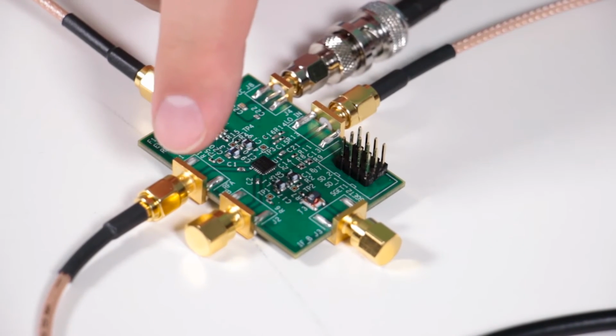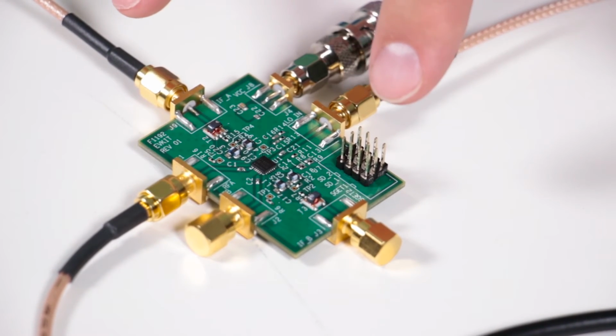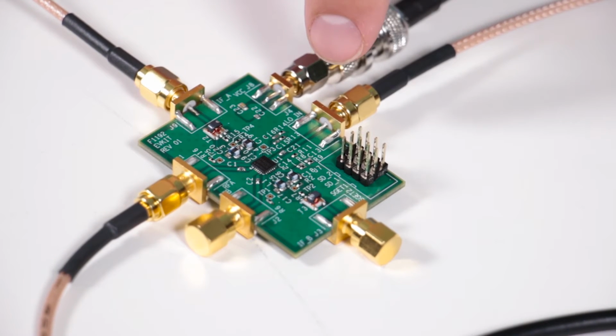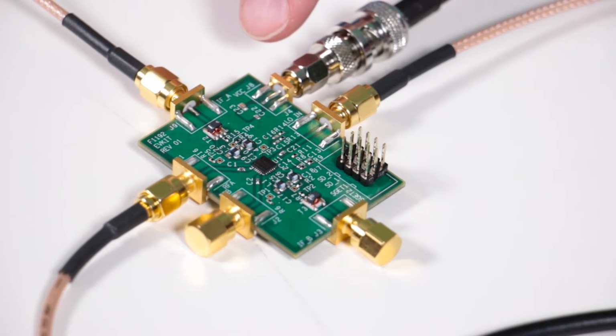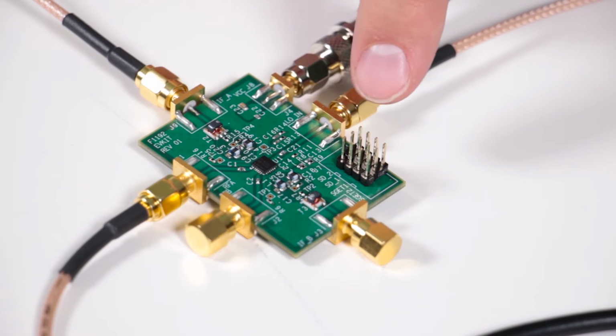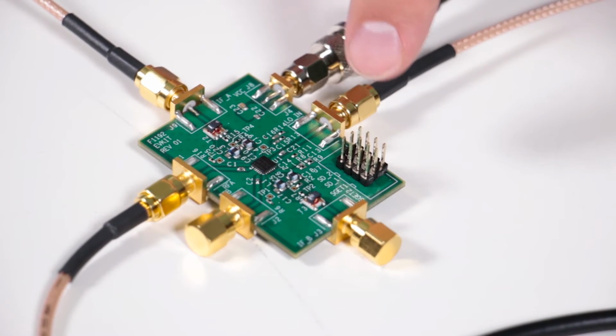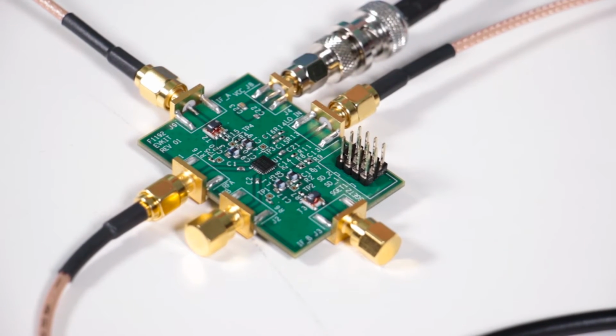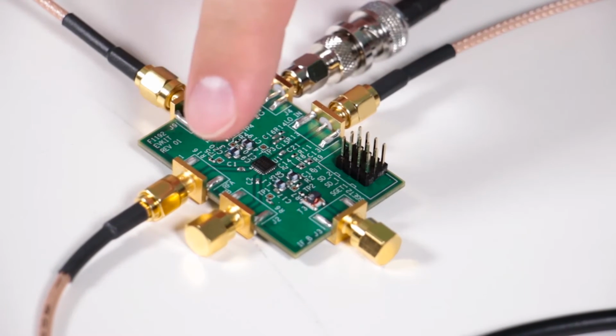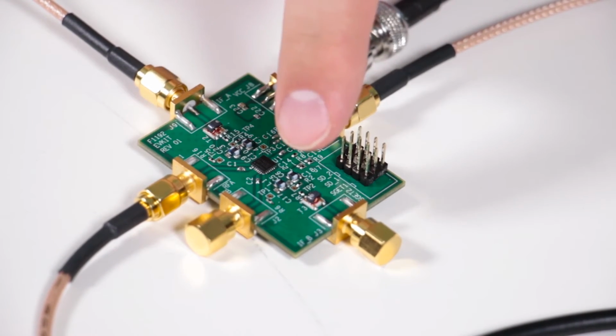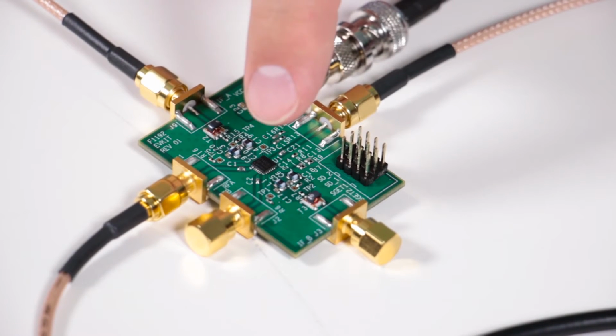We have the RF inputs for both channels, the IF outputs for both channels, and then the LO input. This is just the DC voltage input, and these headers are for setting the gain and disabling channels. Now we're only going to be using a single channel, so I've terminated both the RF input and the IF output for the second channel.